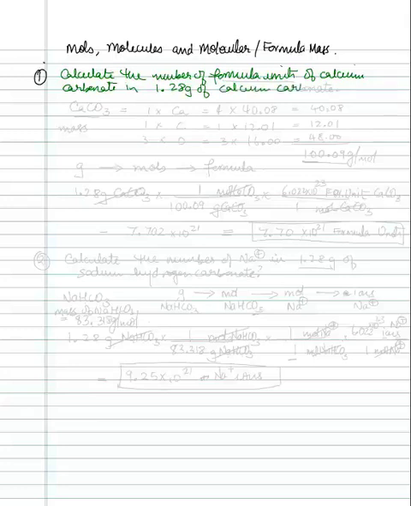Now remember, I've said to you before, you have to know your nomenclature well, which means that you should know that calcium carbonate is CaCO3. Our first strategy is to find out the weight of calcium carbonate, because for a formula unit you need to find out the mass of calcium carbonate. So that's what you do first. You have 1 times calcium, 1 times carbon, and then 3 times oxygen.